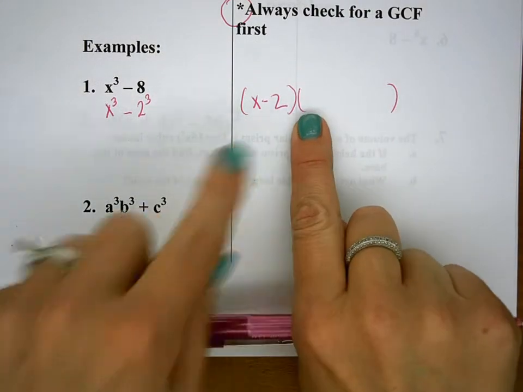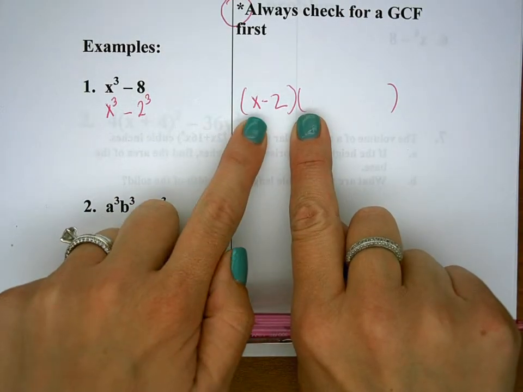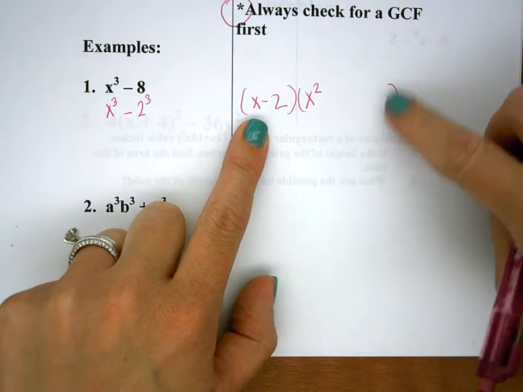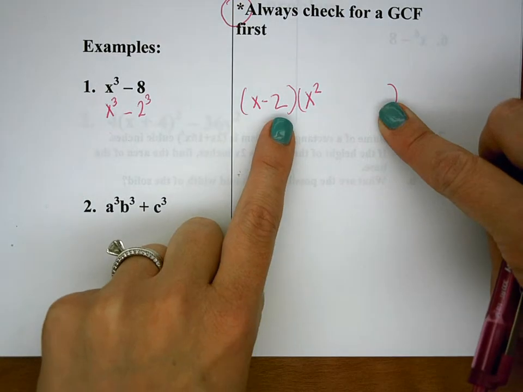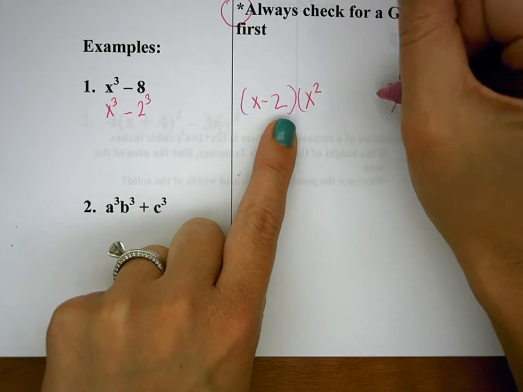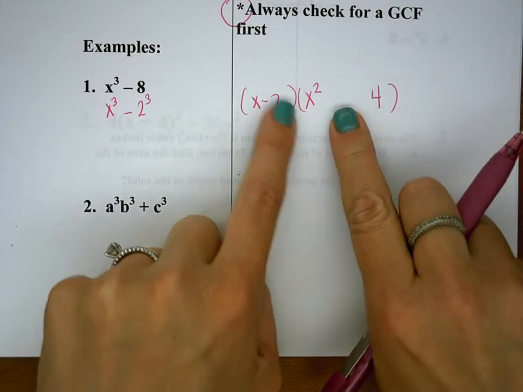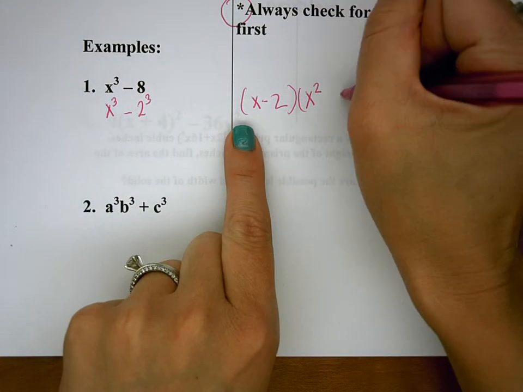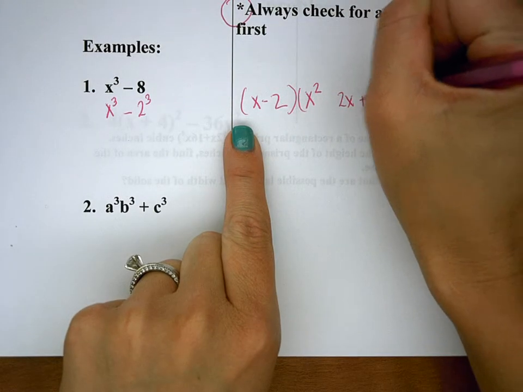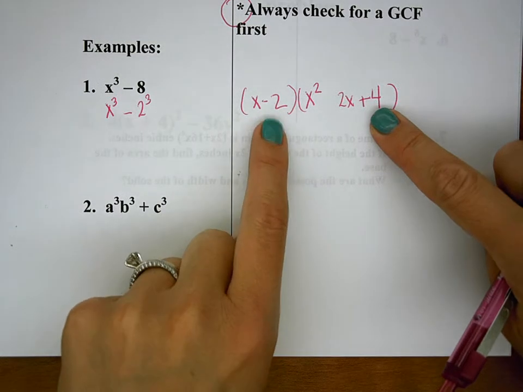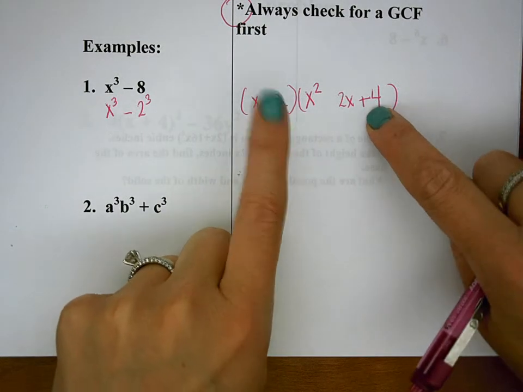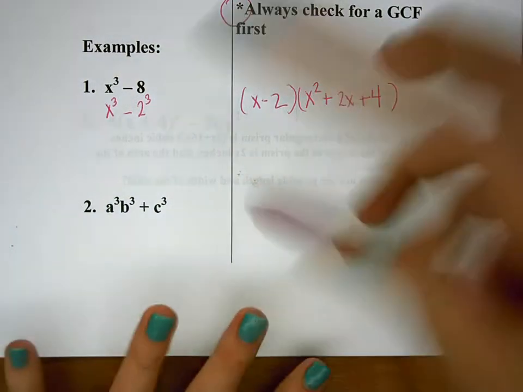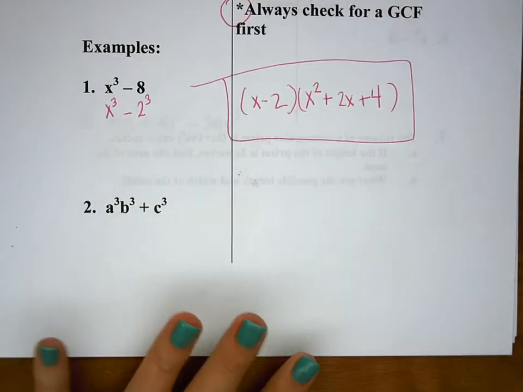Then your first term here is the first term squared, so this first term is going to be x squared. Your last term is the last term squared, and 2 squared is 4. Your middle term is these multiplied together. X times 2 is 2x. This one will always be positive because a negative squared will be a positive, and since this is negative, this will be plus. So this is your answer.